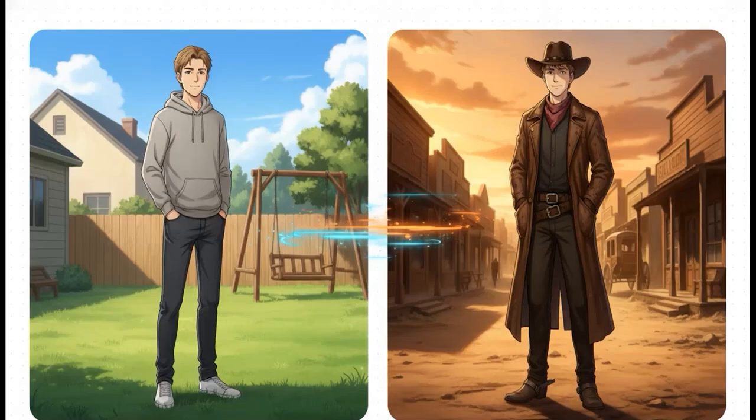And here it is. This is the magic trick in action. On the left, you've got this basic clip shot in a backyard. But look at the right. That is the exact same person, but now they're a gritty Western outlaw. They've got the leather duster, the hat, even the lighting and the whole vibe has been totally transformed.